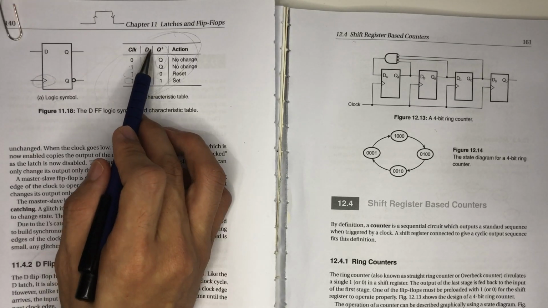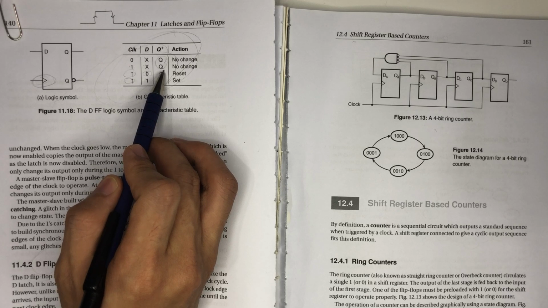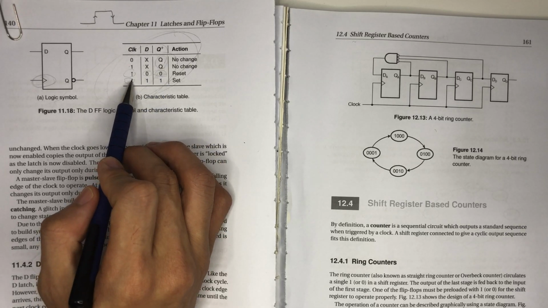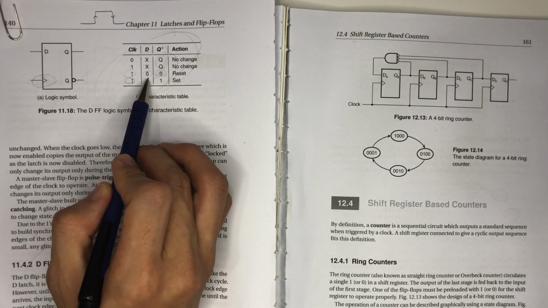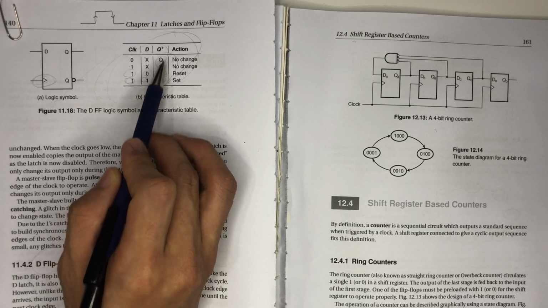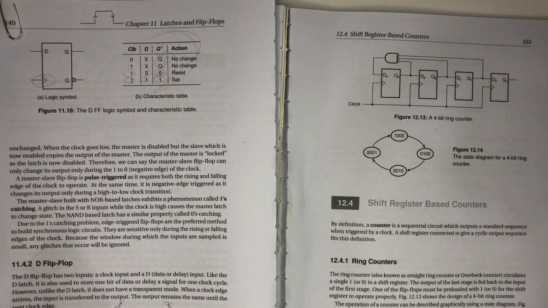If your D is 0, your next state will be reset to 0, and at the next rising edge, if your D is 1, it will be set to 1 for the next state output. I hope you guys understand this.